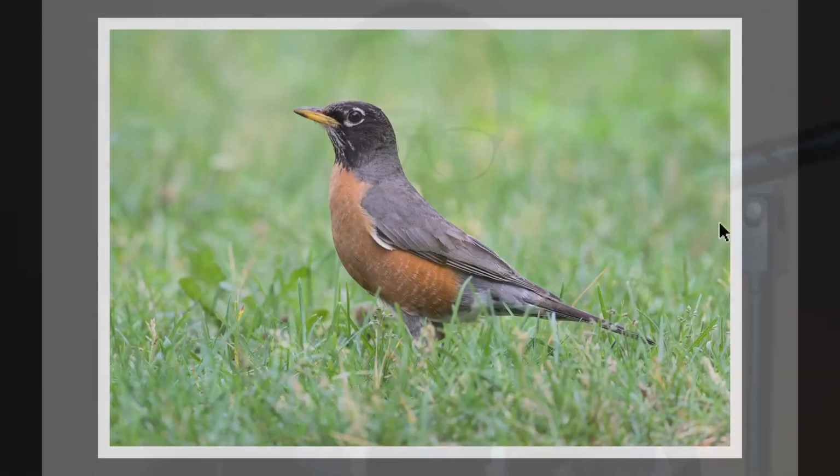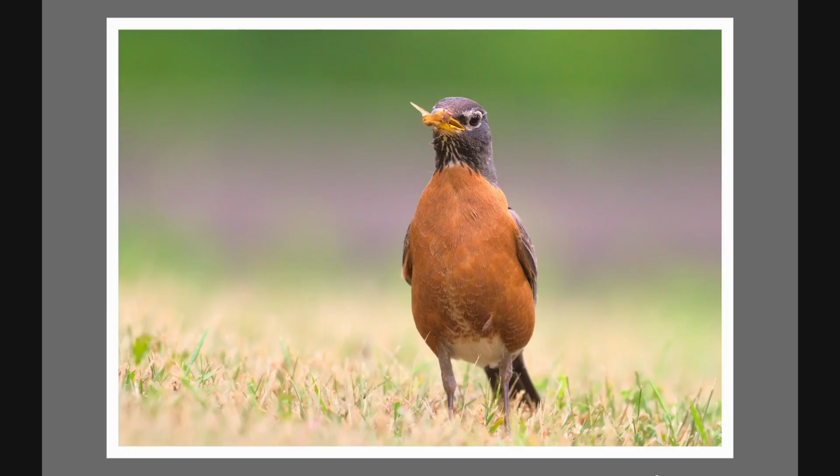It doesn't make any sense. It's kind of like you're putting too much of a good thing into the frame. Let's look at one more picture that does this grass thing a little bit better. Here we have a photo of an American robin again, but it's much cleaner, much nicer.